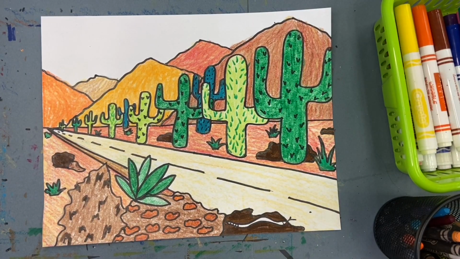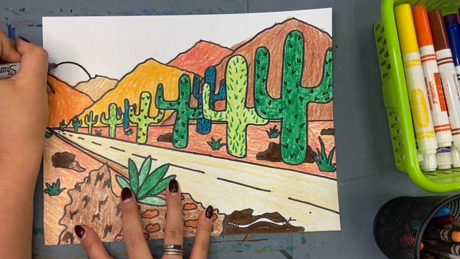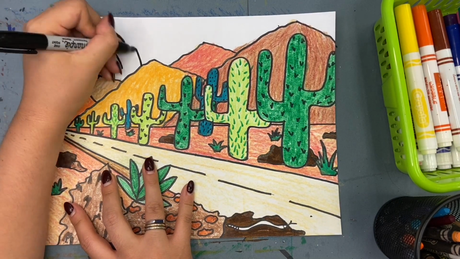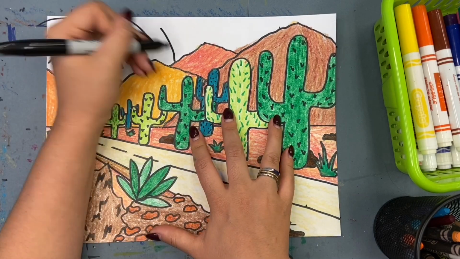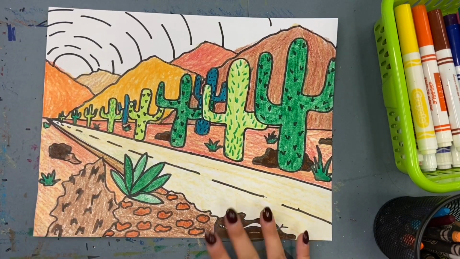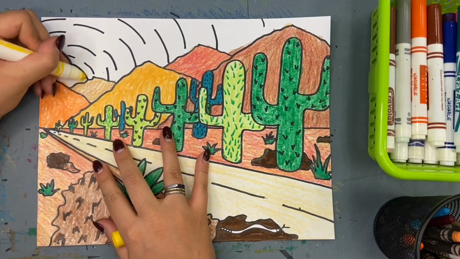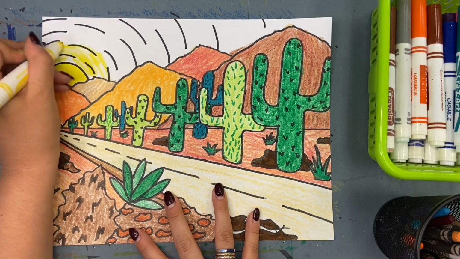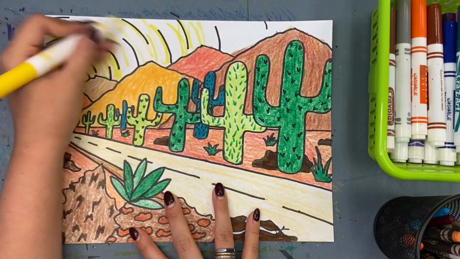If you're like me, you haven't really drawn anything in your sky yet. So I'm going back in with my Sharpie and I'm adding my setting sun. Yours doesn't have to be a setting sun. You may decide you want your landscape to be a midnight scene and the sky is full of stars. It is completely up to you.